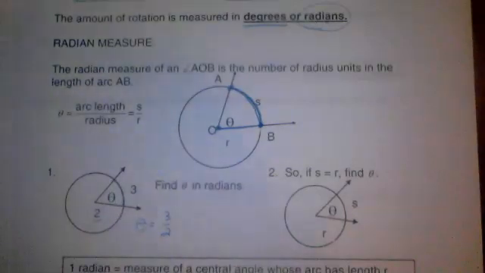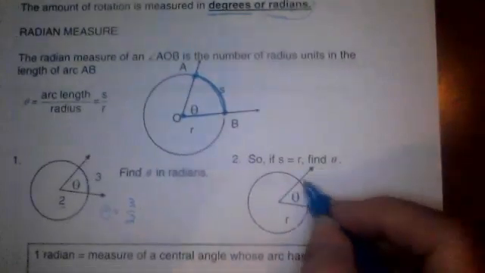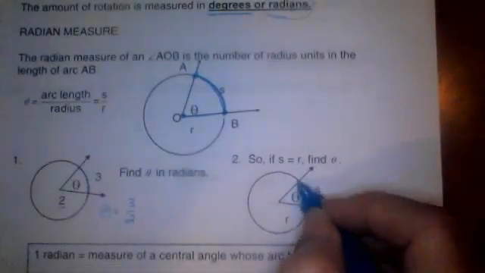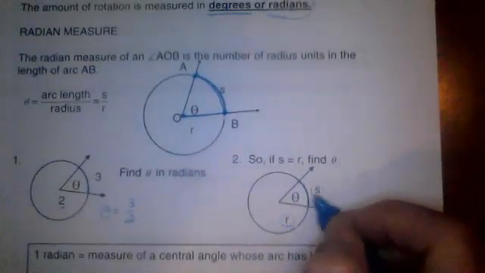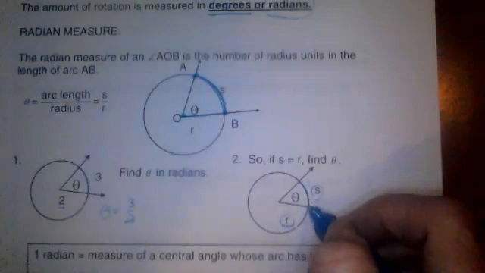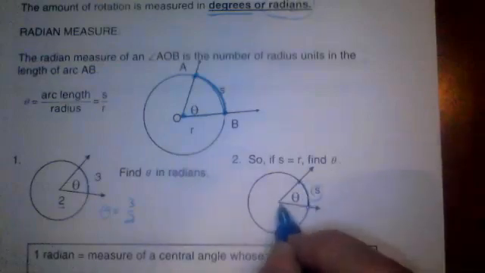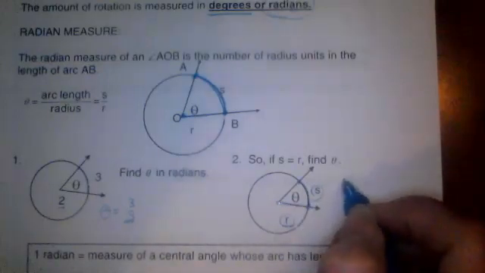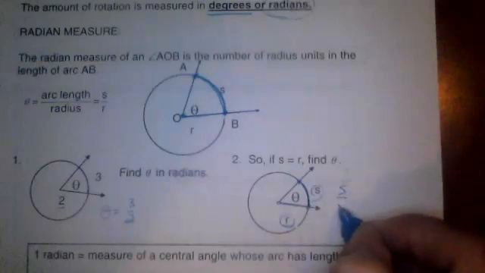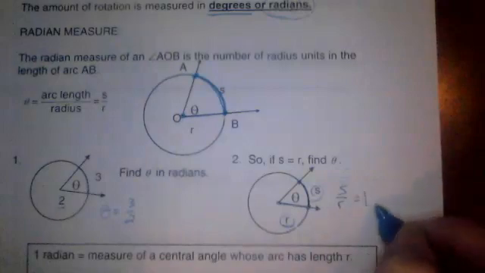Now, here's where the radians come in. So in this picture, if S and R are exactly the same length, so if I were to take a string and lay it out on this arc and then straighten it out, and it's exactly the same length as R, so if S is equal to R, then we would get 1 radian.